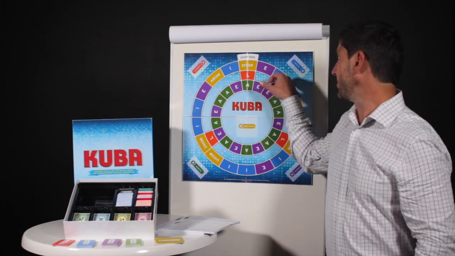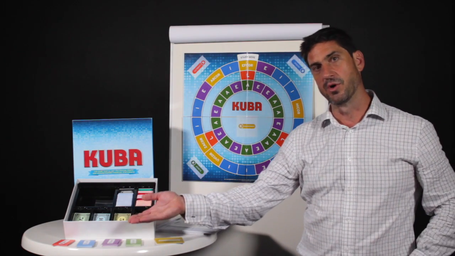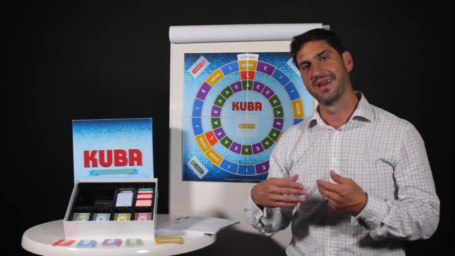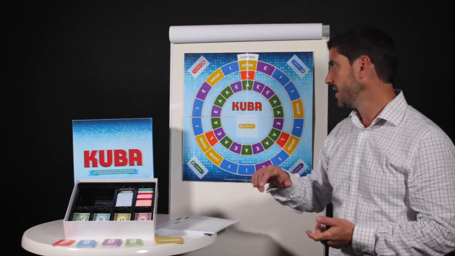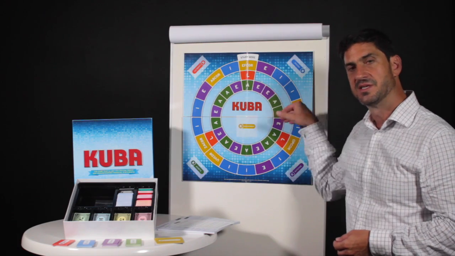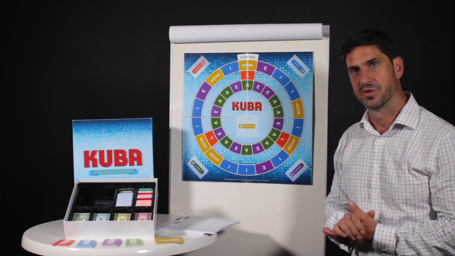Once you have landed on a block, you obviously pick up the corresponding market card, complete the transaction, let everybody know what the transaction was, and it is then the next player's turn to throw the dice, and they will then move around the game board as well.